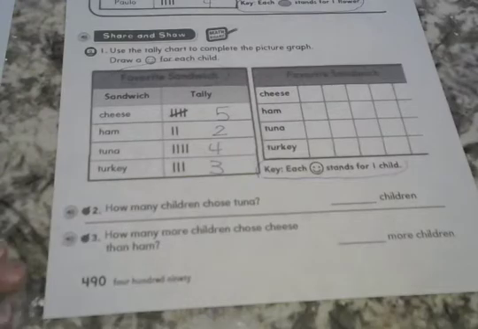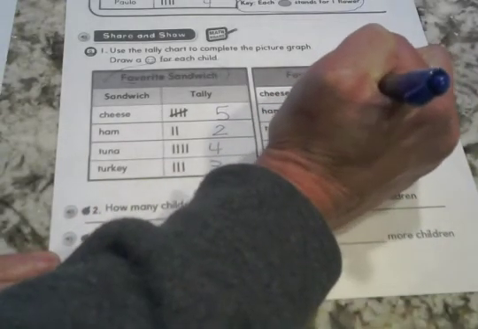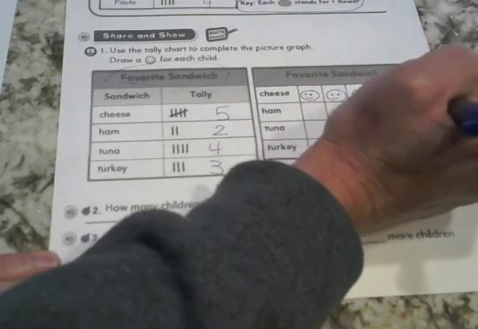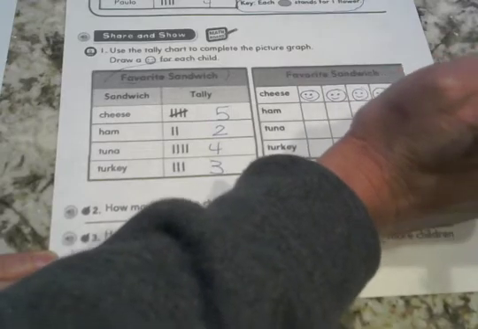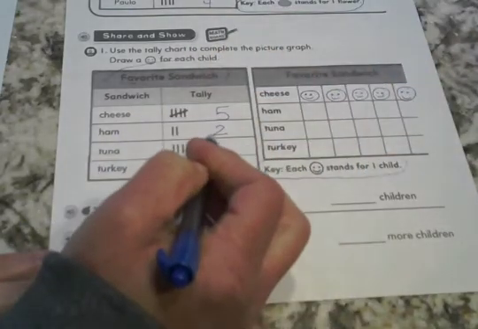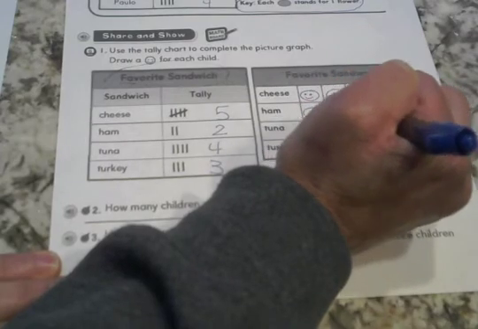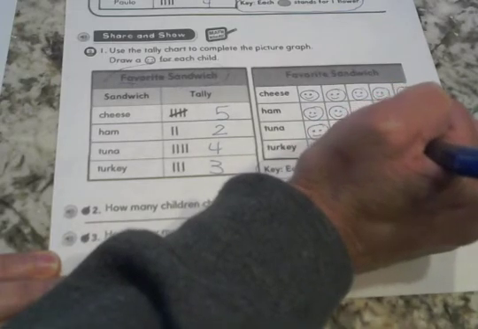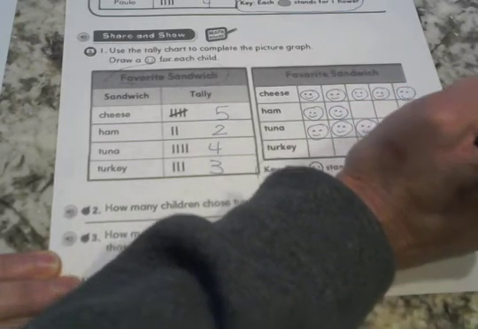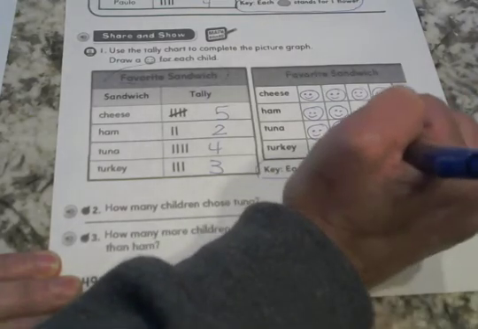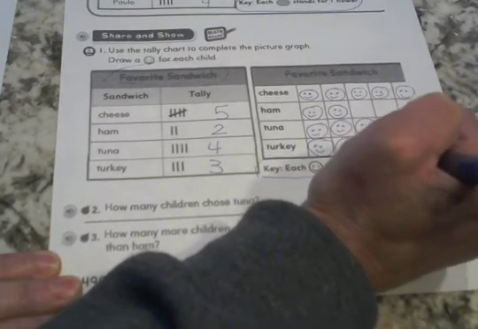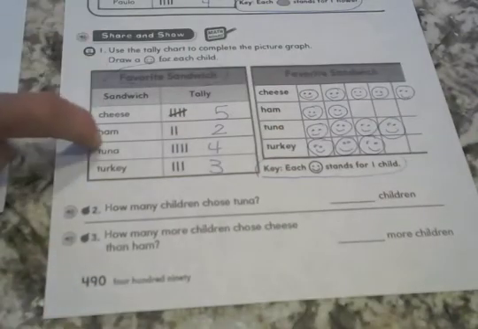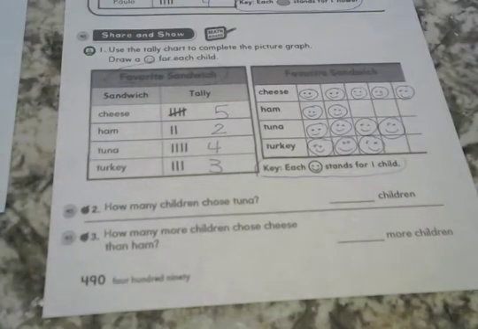Okay, cheese is 5, so I know that each happy face stands for 1, so I'm going to do 5 happy faces for cheese. Okay, 2 happy faces for ham. 4 happy faces for tuna. And 3 happy faces for turkey. Okay, so now this information and this information is exactly the same.